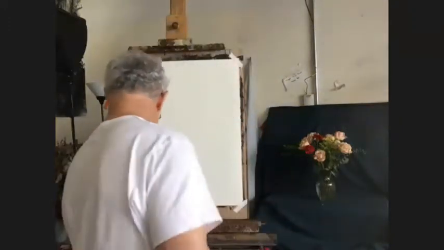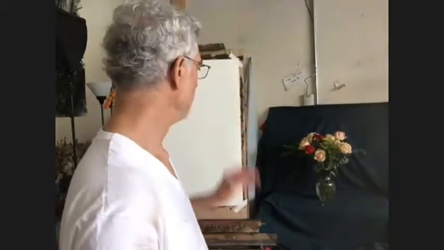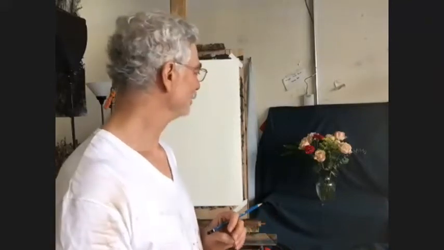All righty, so I'm going to work in graphite. I'm going to draw this lovely bouquet. I set this up with my daughter yesterday afternoon. That was fun.